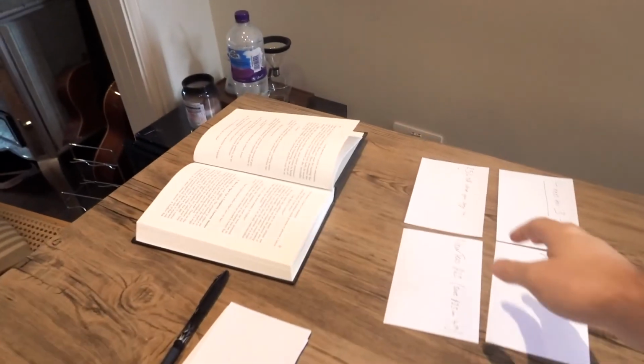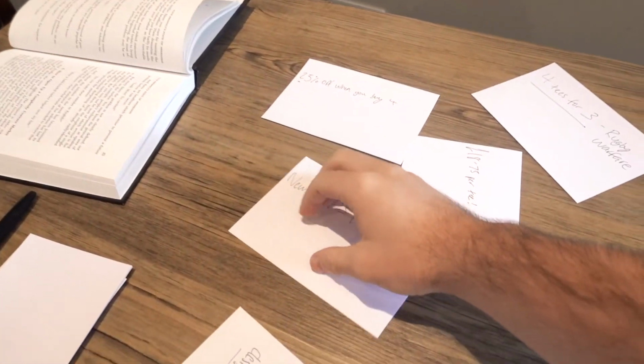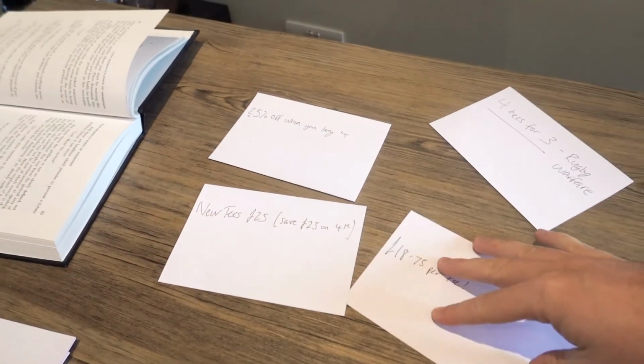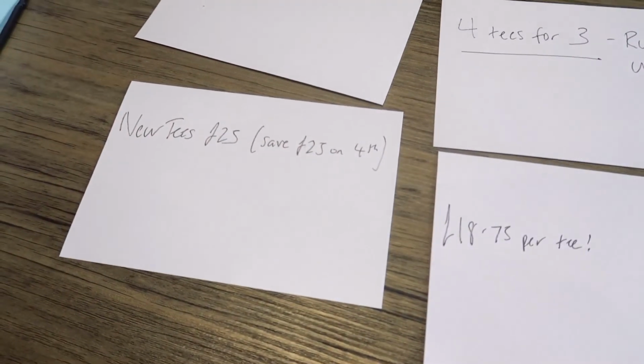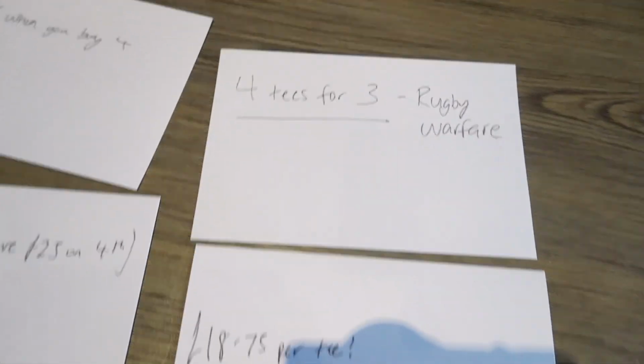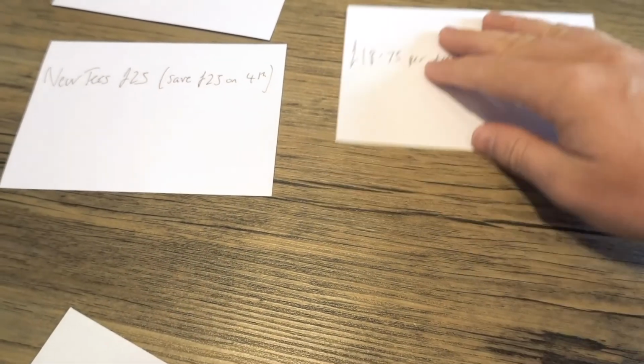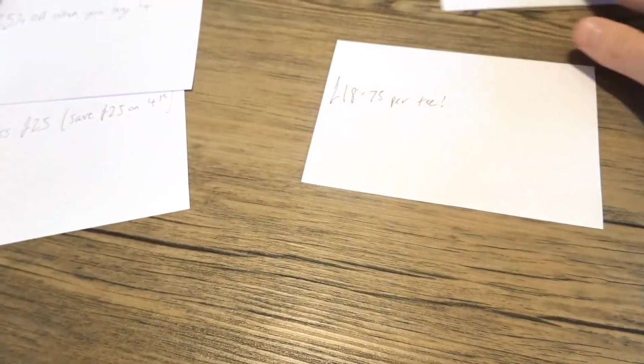So I'd go through all of these stages of awareness. This is the most aware stage. I'd put these down, look at them, and see what stands out to me, that one and that one, and I'd relegate those two. So I'd have these two main ones.